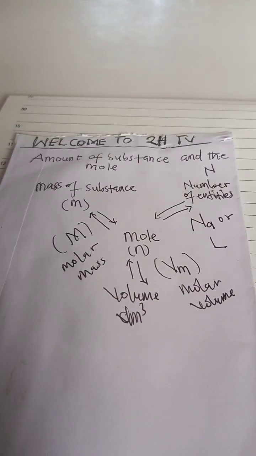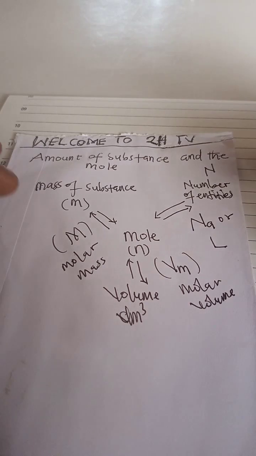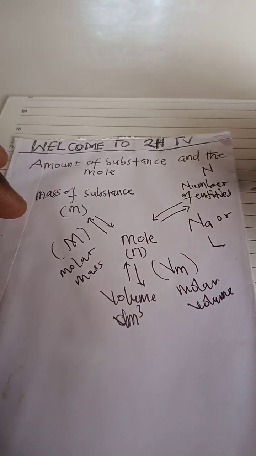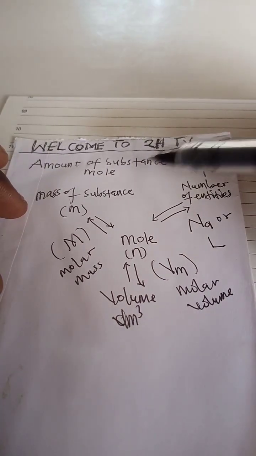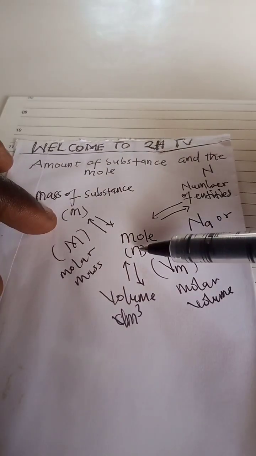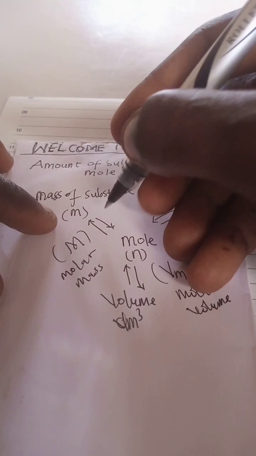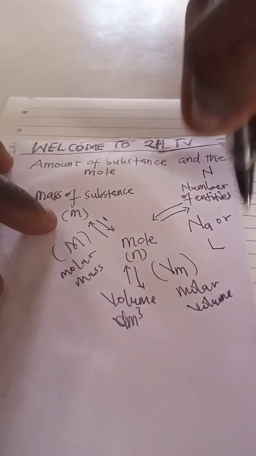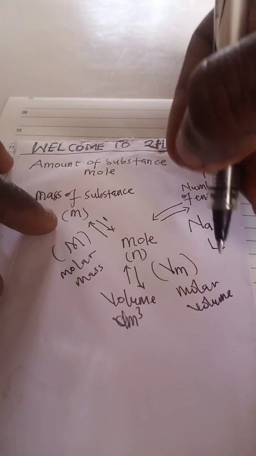Okay, so let's quickly look at what this will be used for. It means that in a given equation, when you are given mass and you have to find the mole, we are going to use the arrow that comes to the mole.